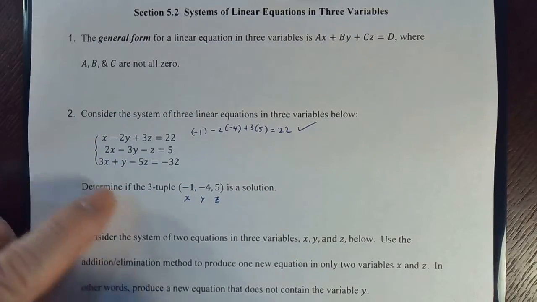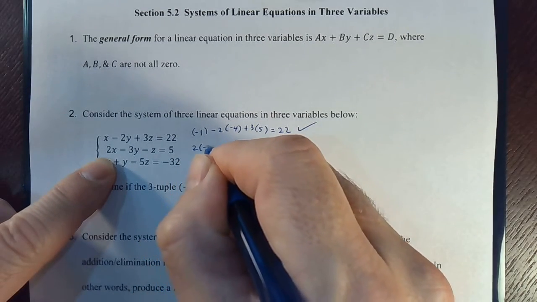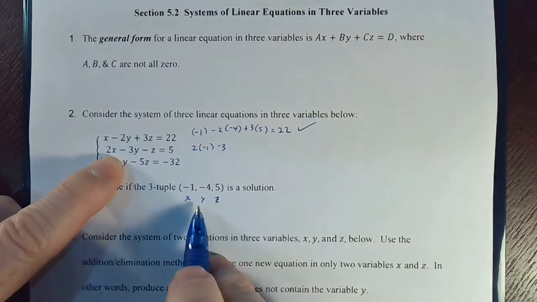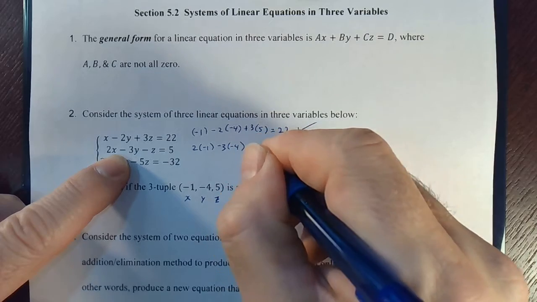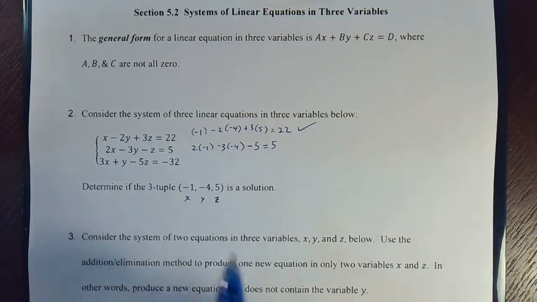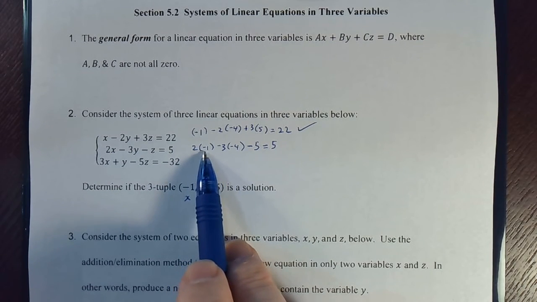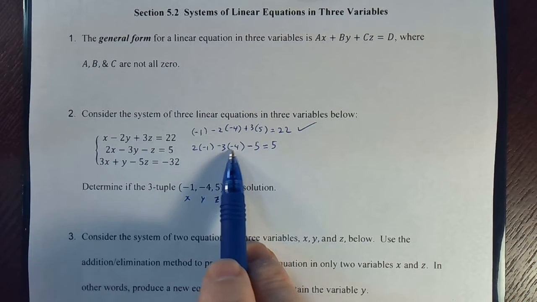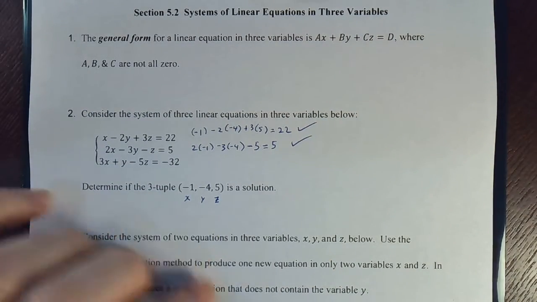So we'll continue. The second equation says 2 times x, which would be 2 times -1, minus 3 times y, which would be y is a -4, minus z, which is 5, equals 5. So let's check it. -2 plus a 12, -2 plus 12 is 10. 10 minus 5 is 5. So far, so good. One more equation to check.